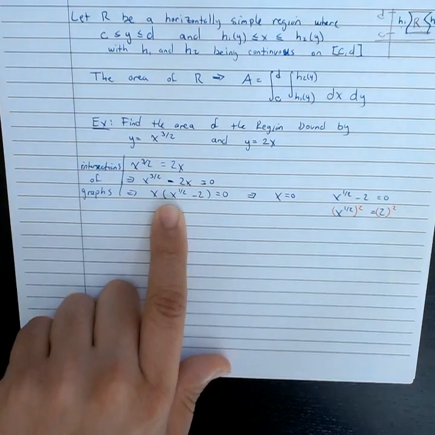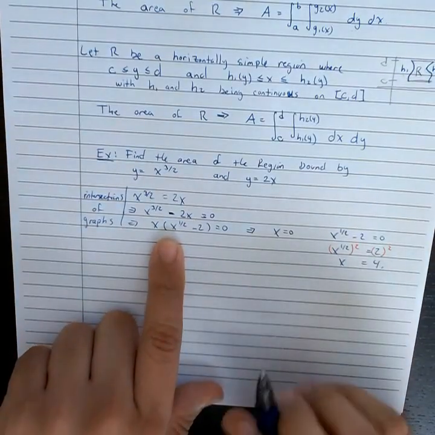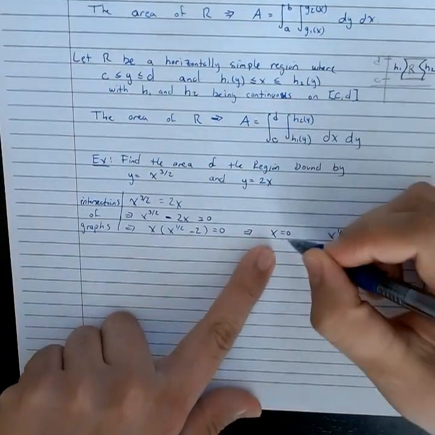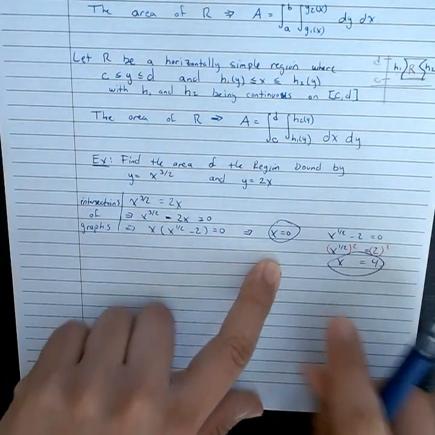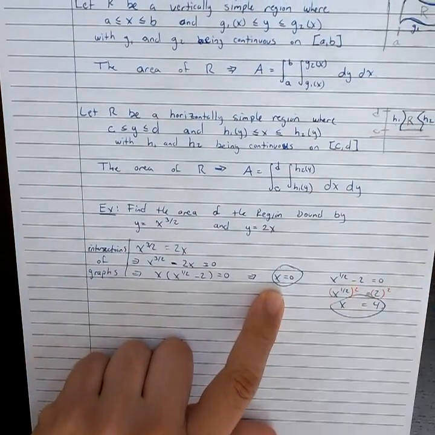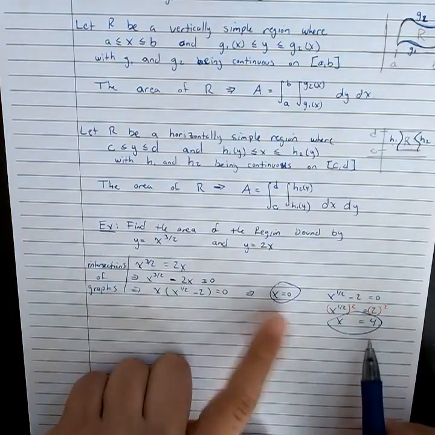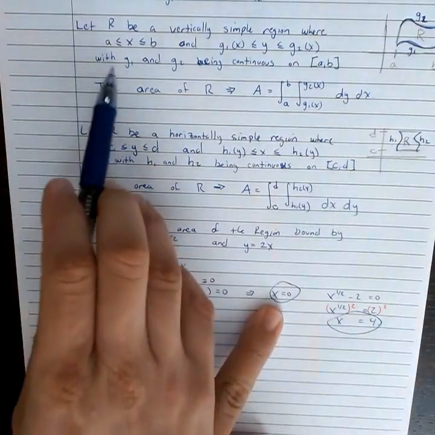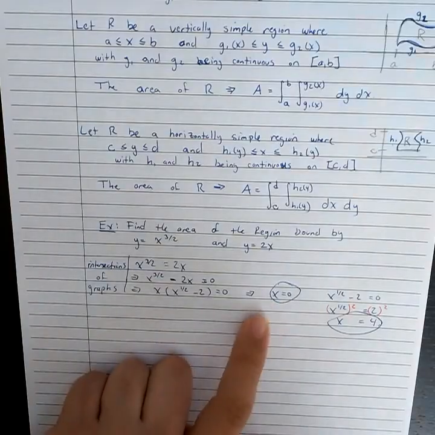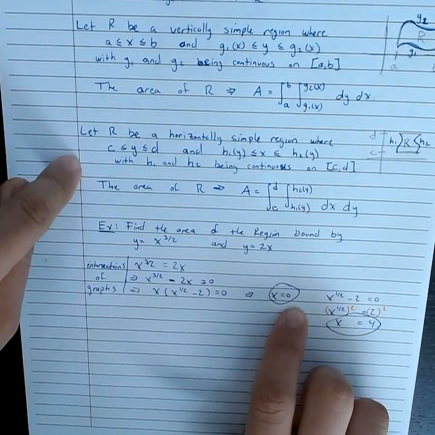And that'll isolate my x. So here x must equal 4. All right, so we know our boundaries. Notice that our boundaries here are with respect to x, which means we want to treat this as a vertically simple region. When your x's are constants, you can treat that as a vertically simple region. So not only does this tell us where our boundaries are, it tells us which region we're trying to use.